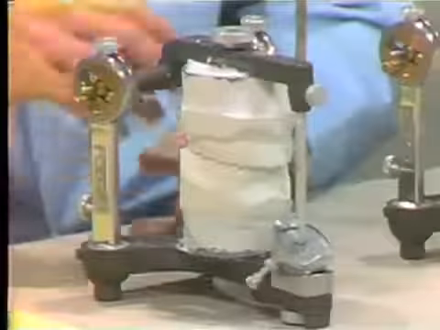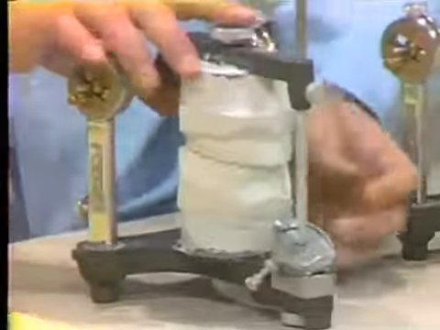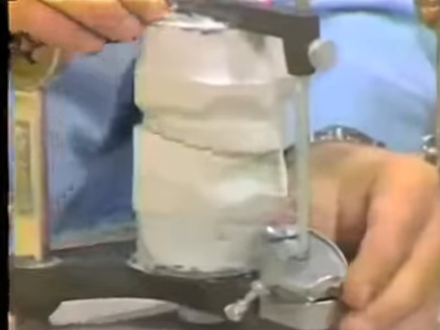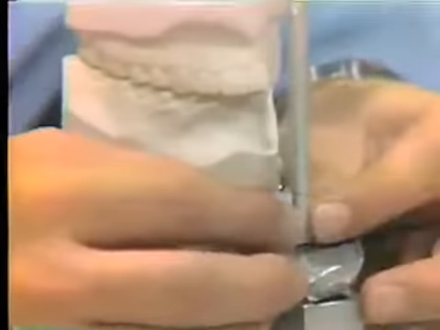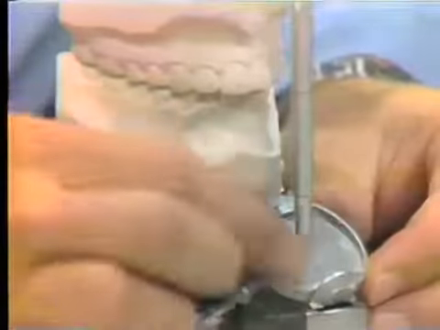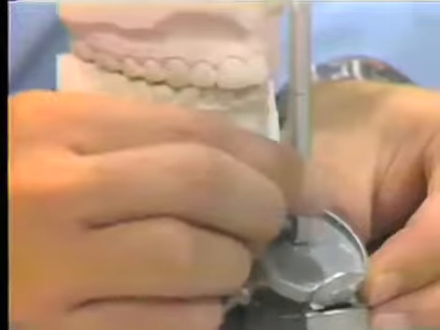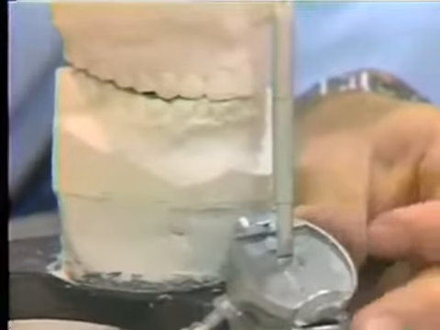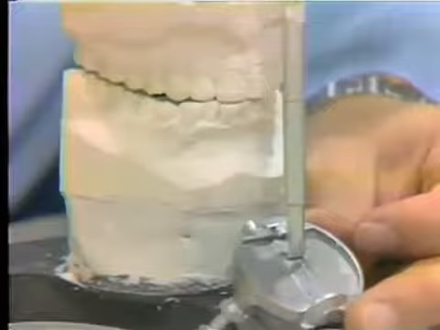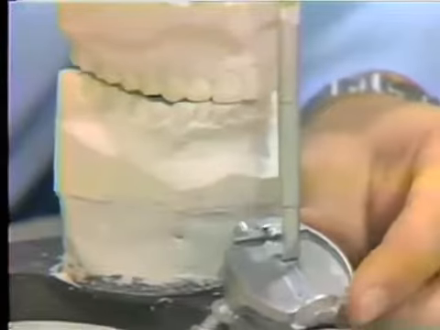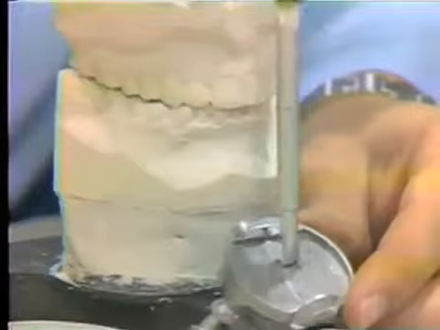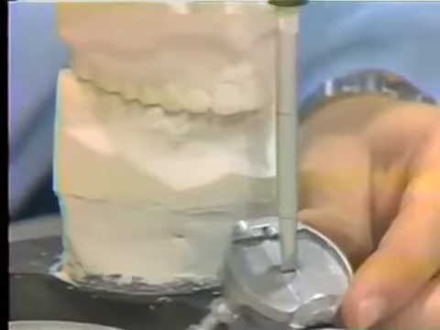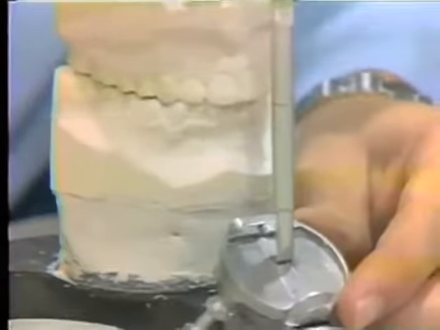The shallow incisal angle on this set of casts can be duplicated by the incisal table. If we go into the protrusive excursion here, and we bring the incisal edges into the end-to-end relationship, the table can be raised enough to clear these stone teeth and prevent the wear.